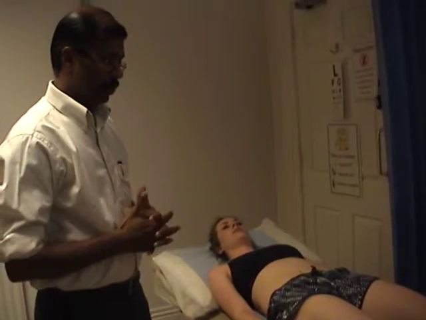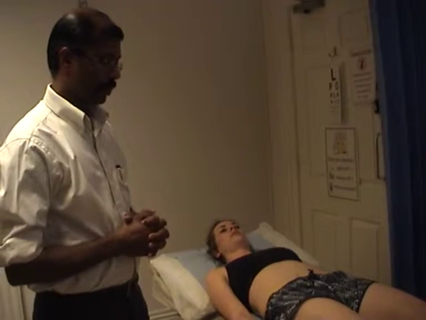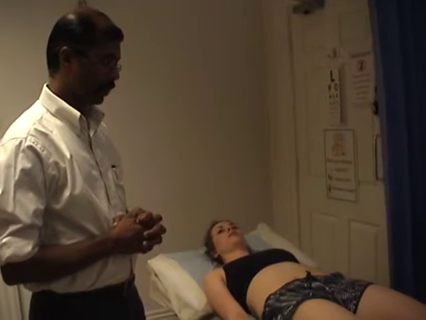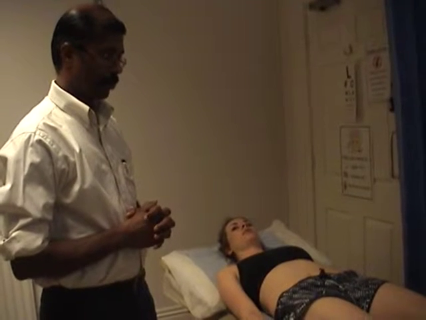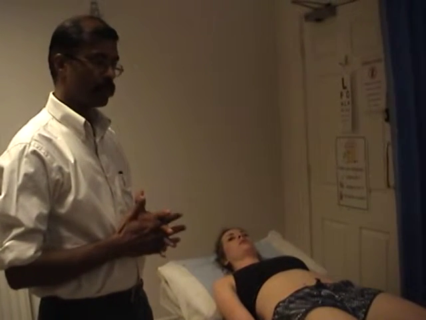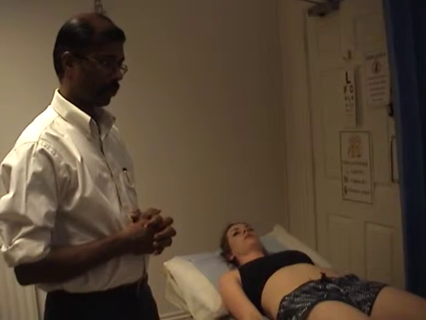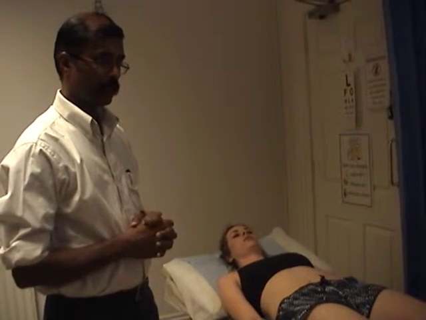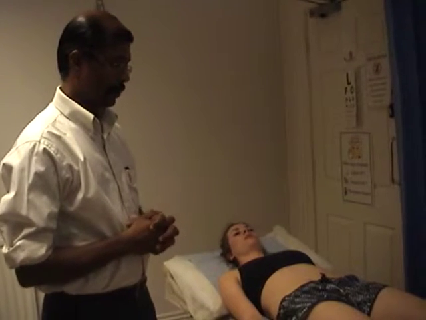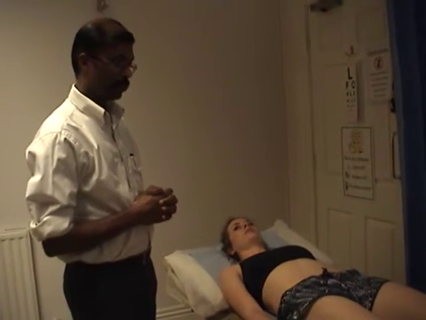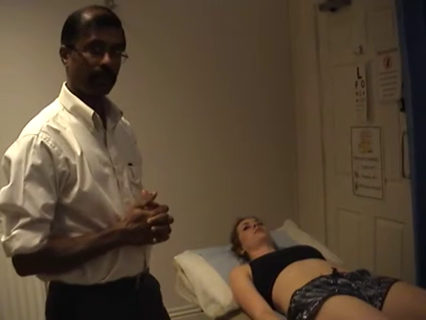Once the sensation is assessed, we can check for the motor function, which is the muscle power, tone, reflexes, and the clonus if it is present or absent. With the muscle power, this obviously goes by the grading, MRC grading 0 to 5.